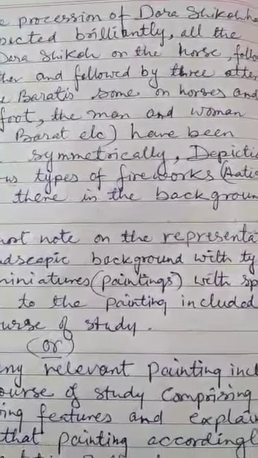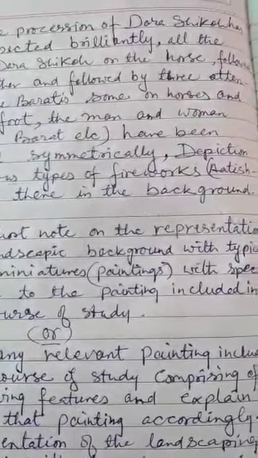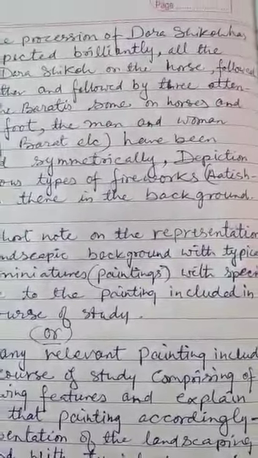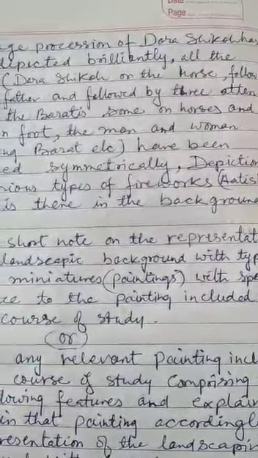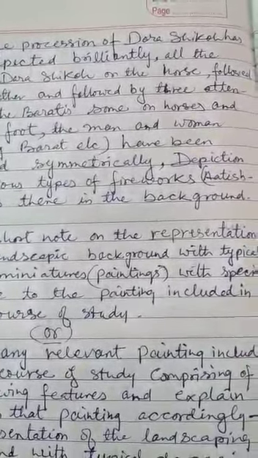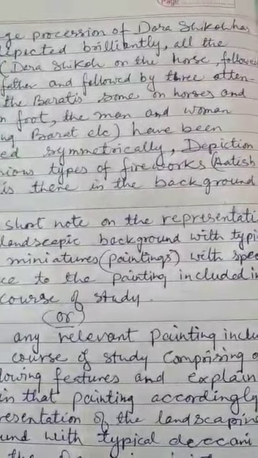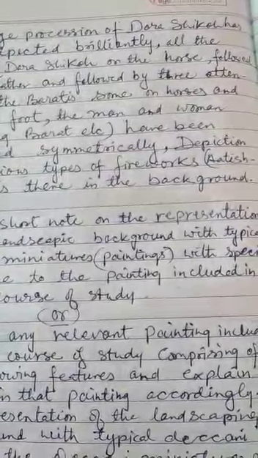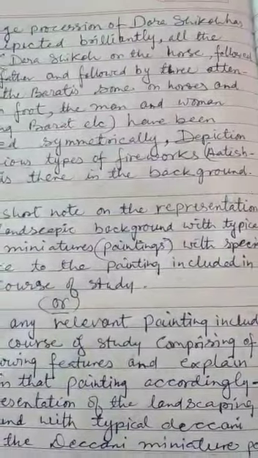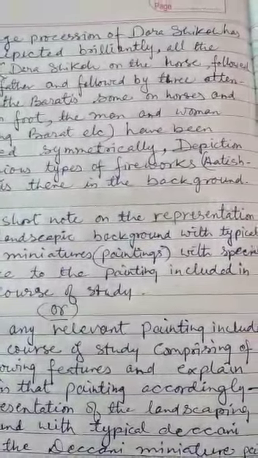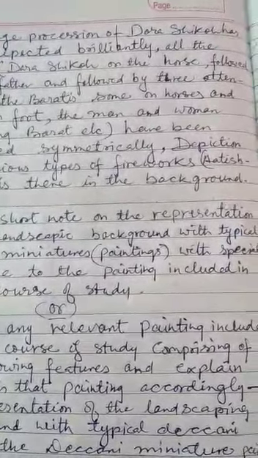The next question is related to the Deccan school. The question is, write a short note on the representation of the landscaping background with typical Deccani hills in Deccani miniatures with special reference to the painting included in our course of study, or identify any relevant painting included in your course of study comprising of the following features and explain them in that painting accordingly. The representation of the landscaping background with typical Deccani hills in Deccani miniature painting.